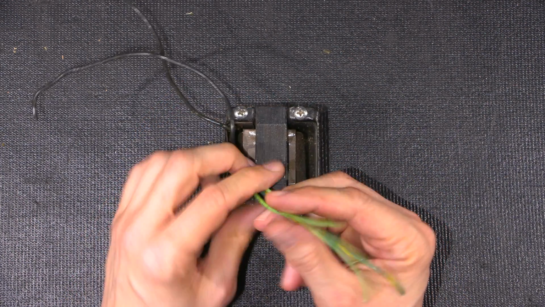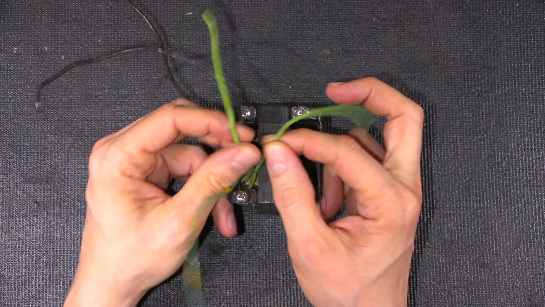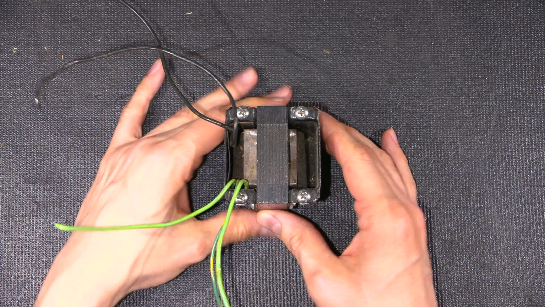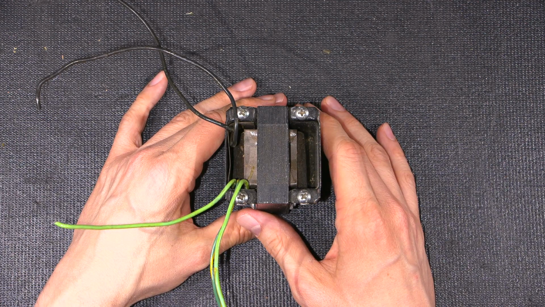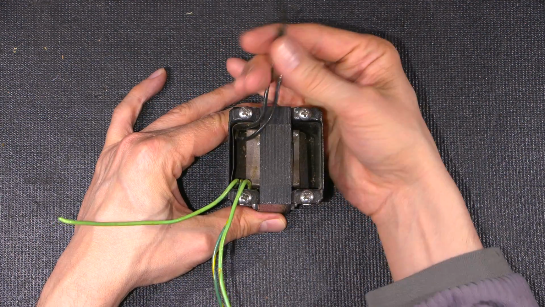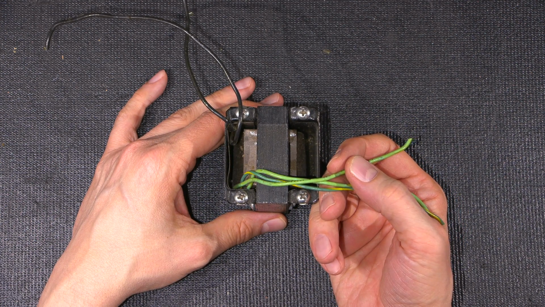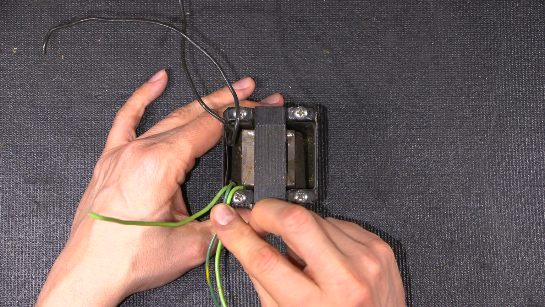So say these leads on this side were red, and then say red with a yellow stripe, that could mean that this is an extremely high voltage transformer. So you might put, say, 120 in on this side and get 750 out on this side. So you really have to know what you're doing.